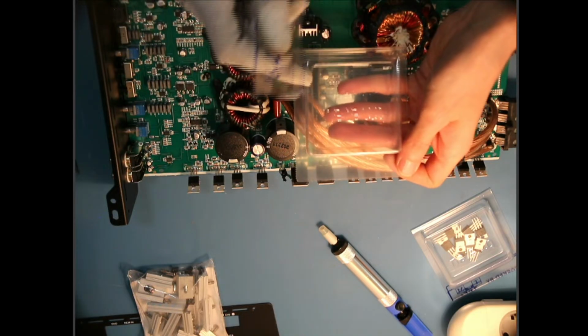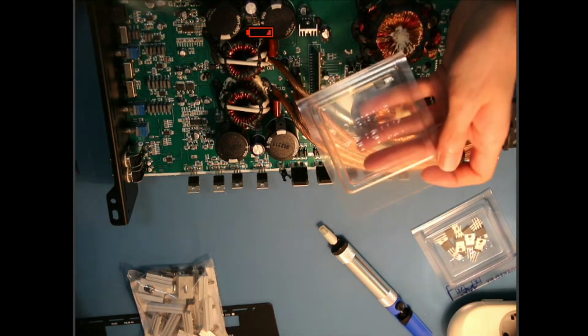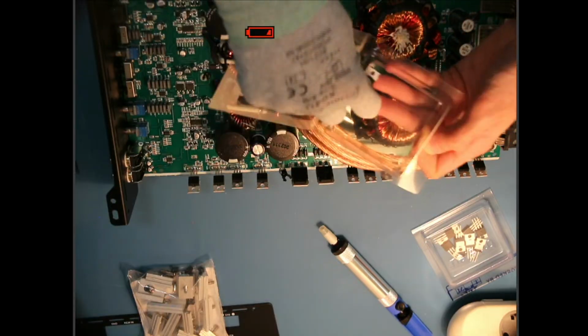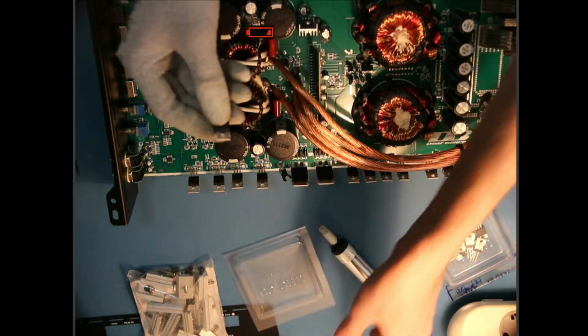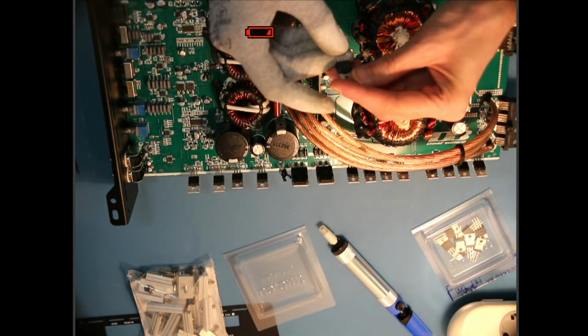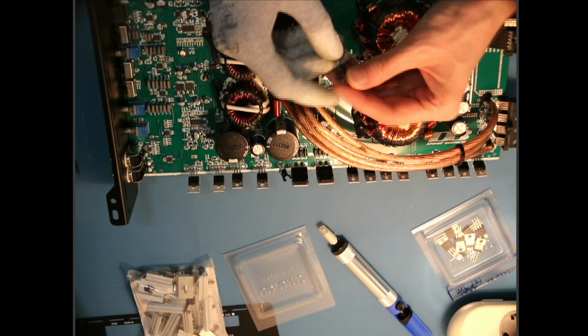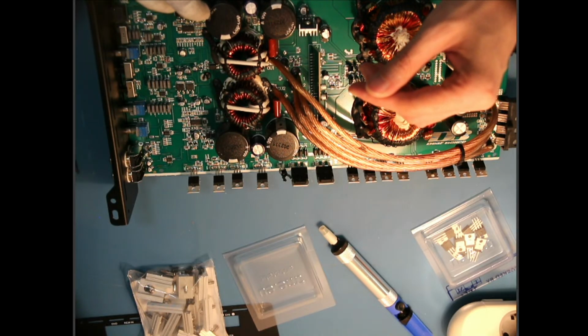I hate this packaging. But these are nice for CPU trays if you don't have any. They're also anti-static. Here's one, IRFB4227. You go here, sir.